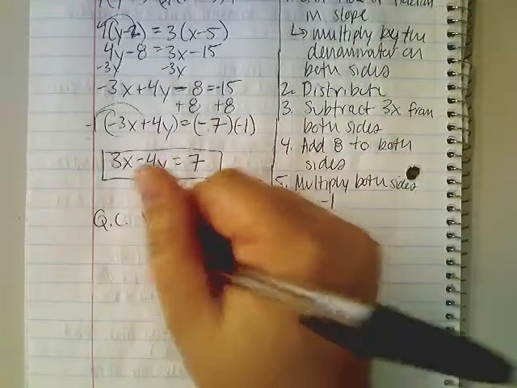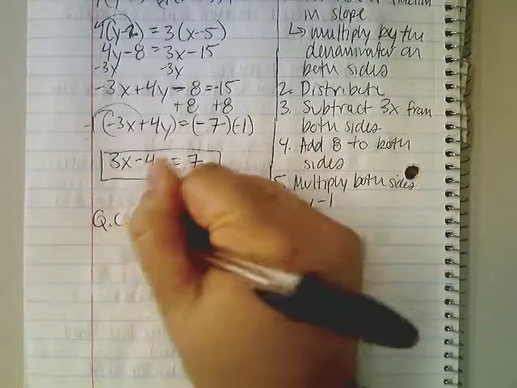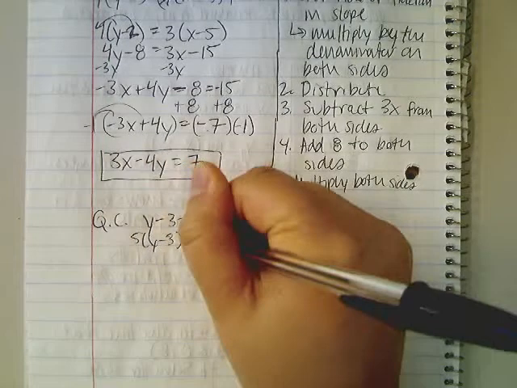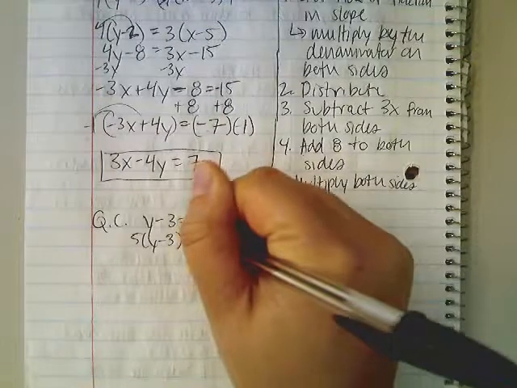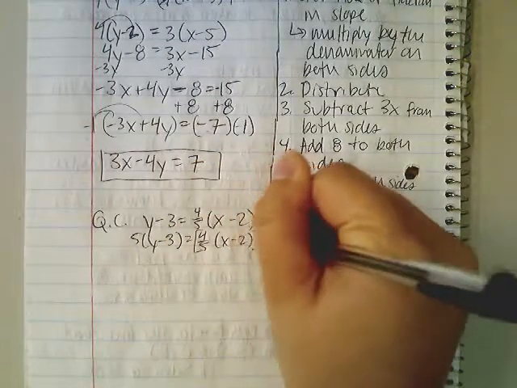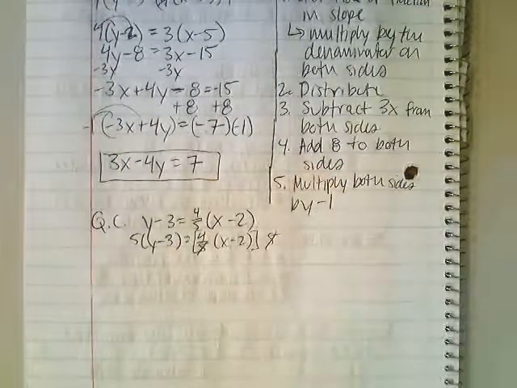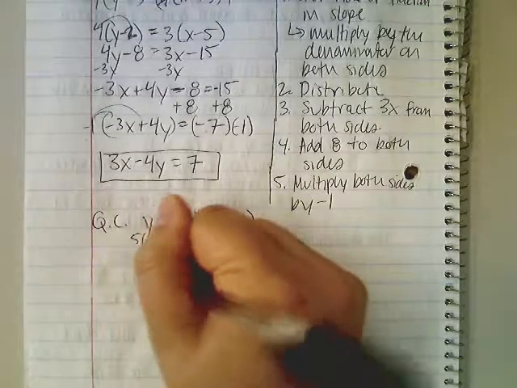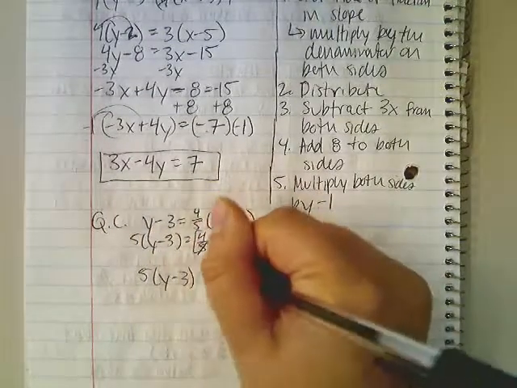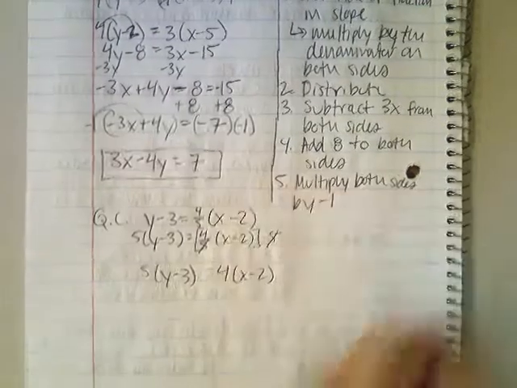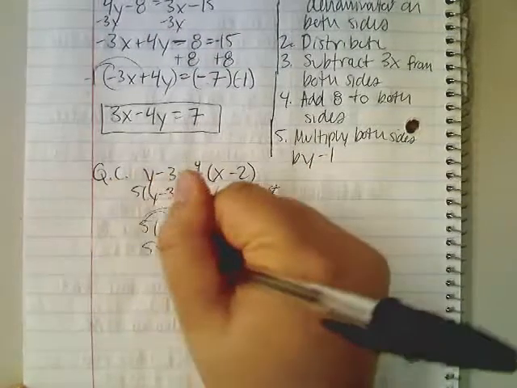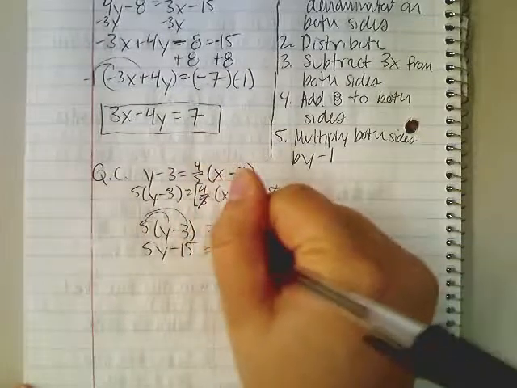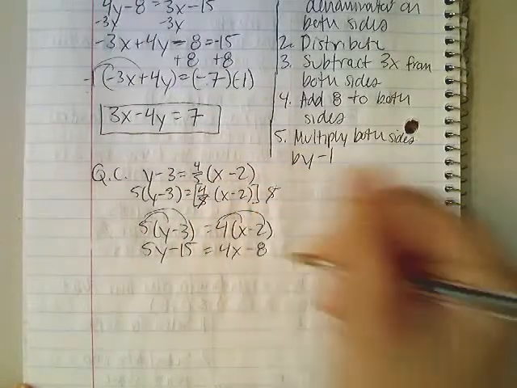I'm going to start by multiplying both sides by 5, so I'm going to do 5 times y minus 3 equals 4 over 5 times x minus 2, all of that times 5. So the 5's there cancel, and I'm left with 5 times y minus 3 is equal to 4 times x minus 2. Now I distribute in on both sides, and I have 5y minus 15 equals 4x minus 8.